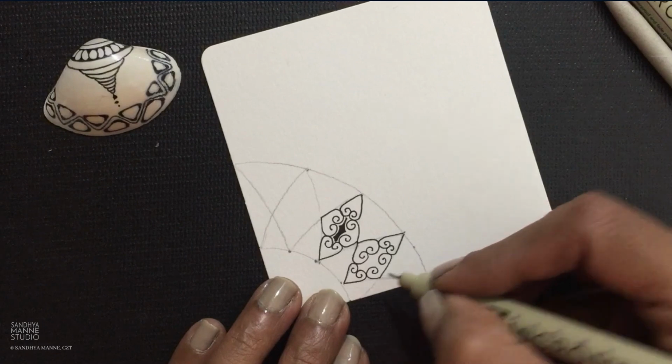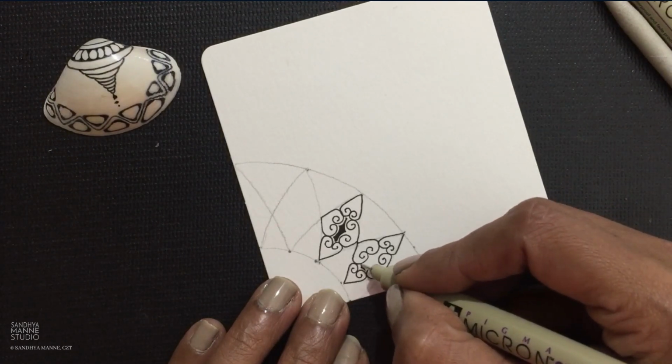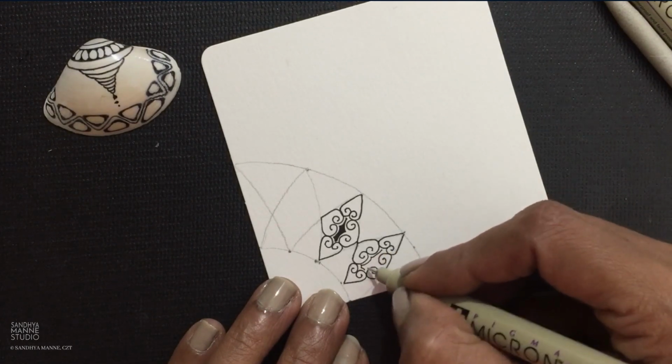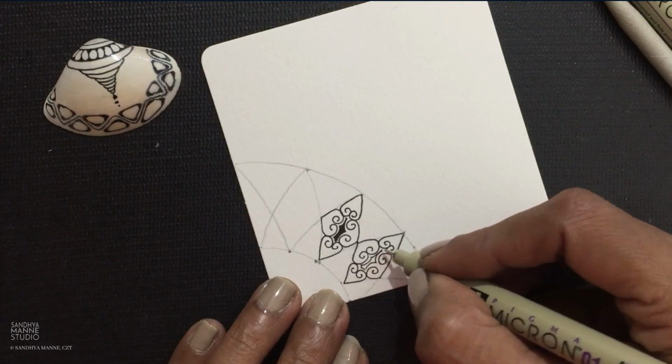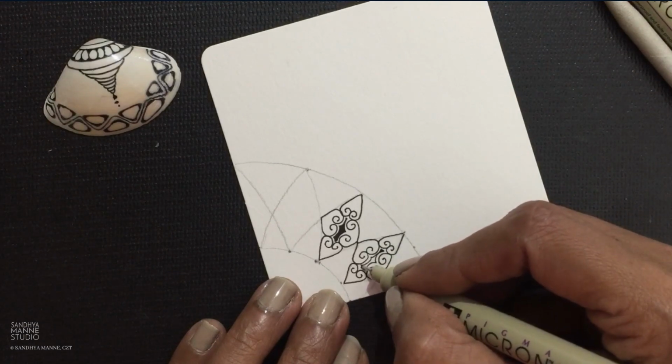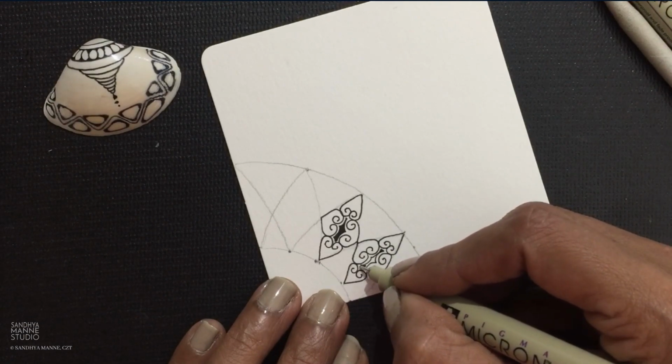Like that. So now I am going to give an aura line. It goes like this, and I'm going to fill it up with solid black.